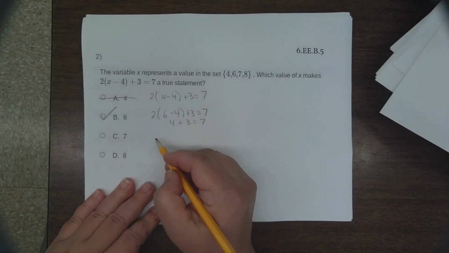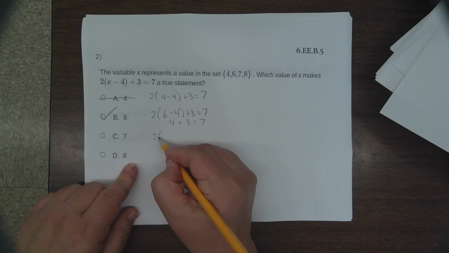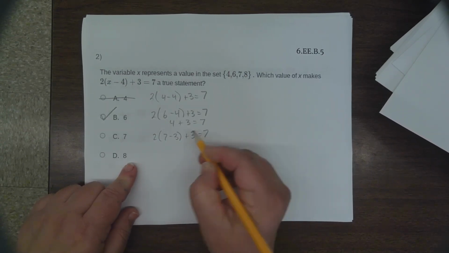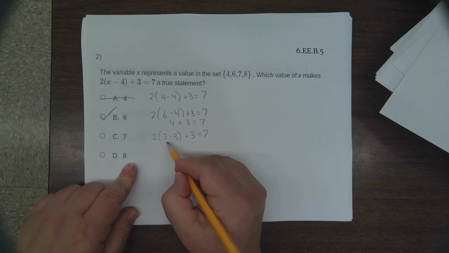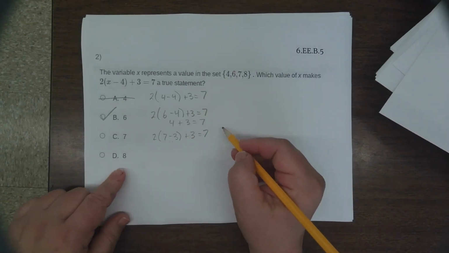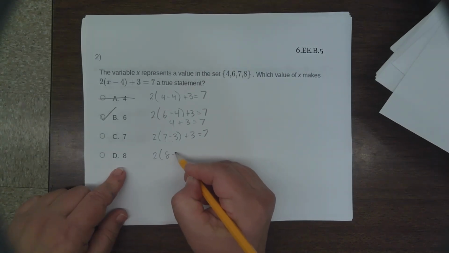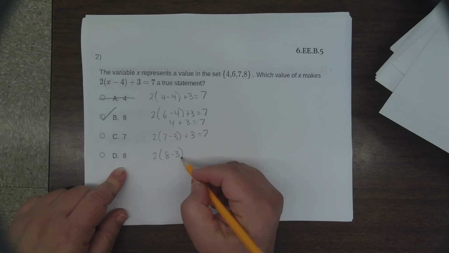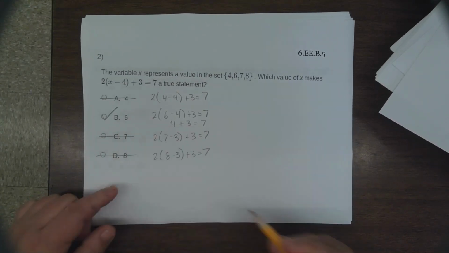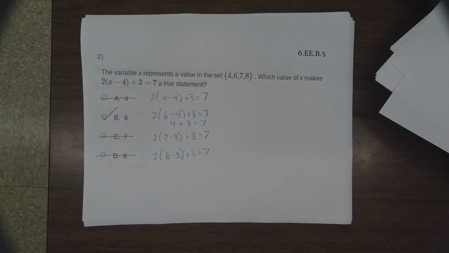I always want to, just in case, go through just to make sure that maybe I didn't make a mistake. 7 minus 3 is 4. 4 times 2 is 8. 8 plus 3 is more. Okay, then here it would have been 8 minus 3 is 5. 5 times 2 is 10, plus 3, which would give us 13. So these are definitely out, and B is my correct answer.